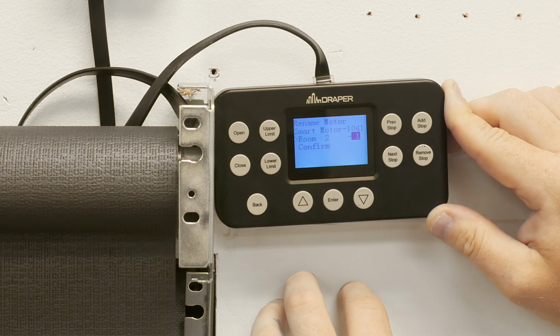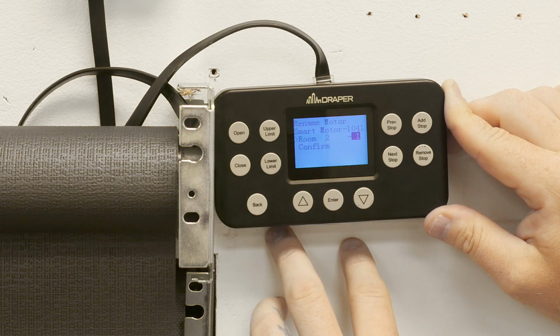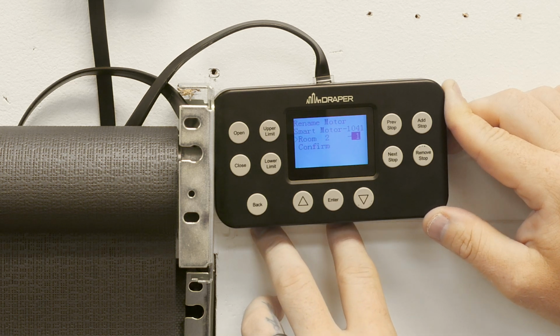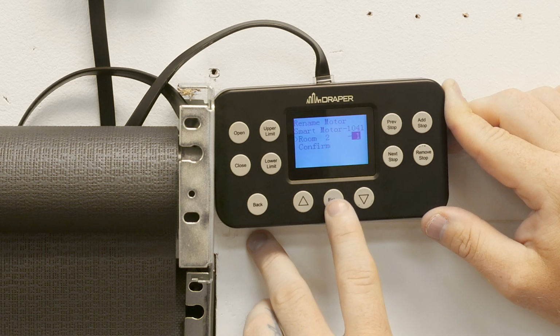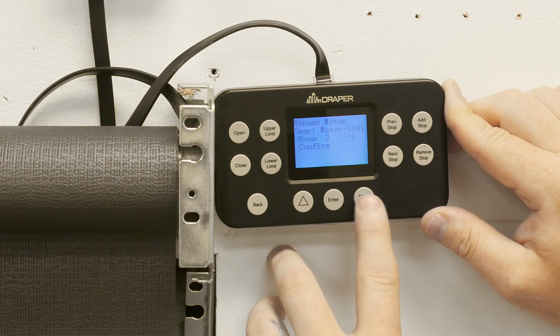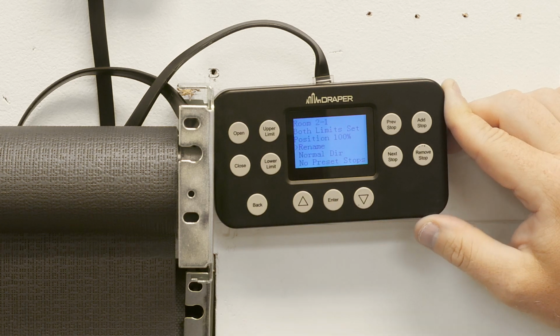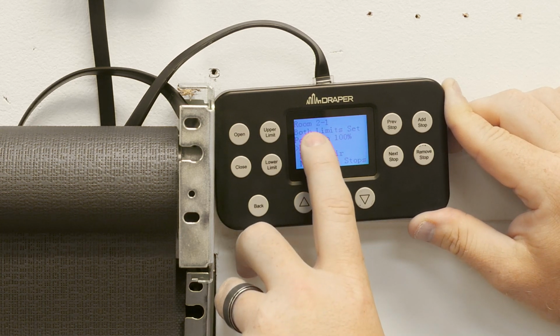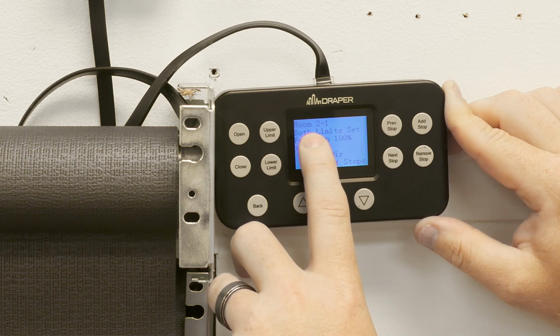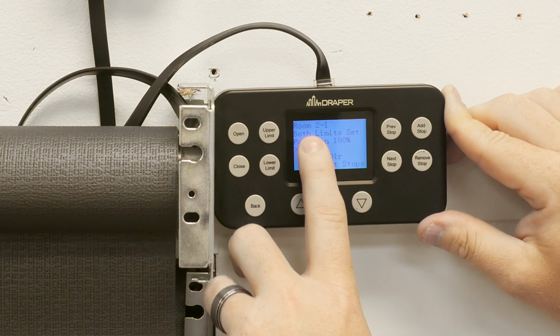And then I'm going to leave my base number, or my adder number, as a -1. So this is going to read as room 2-1. I'm going to hit enter, navigate with my down arrow to confirm, hit enter again. And as you can see at the top of the screen, my shade name has now changed to room 2-1.